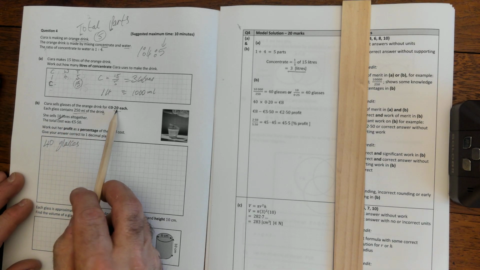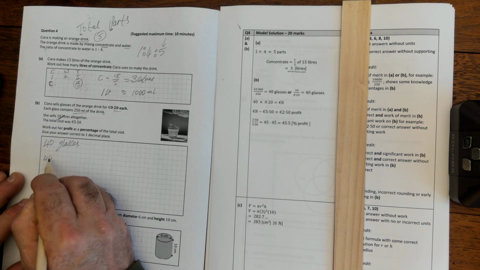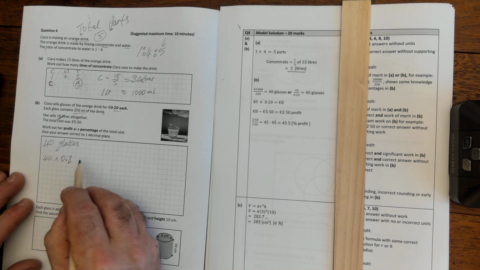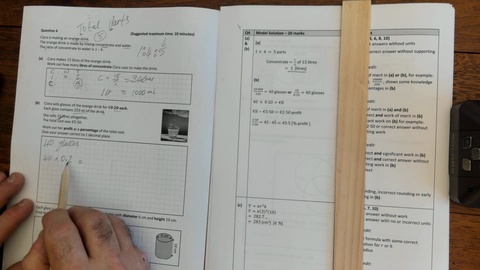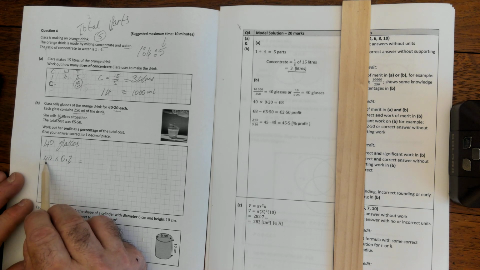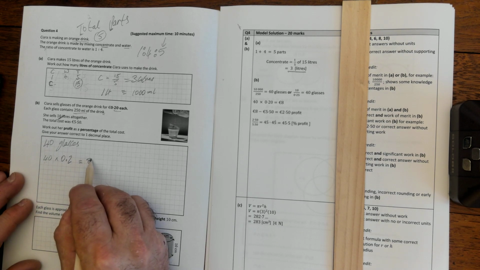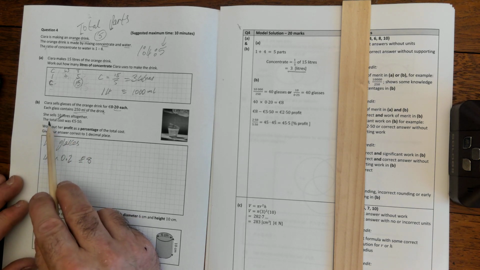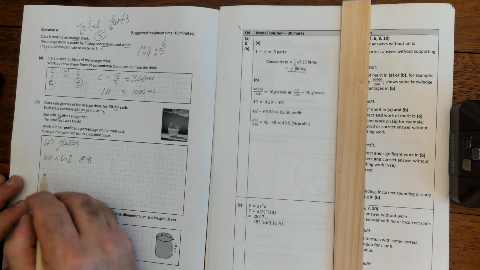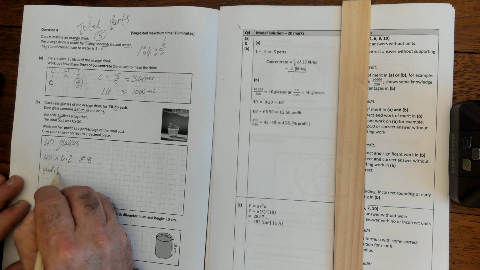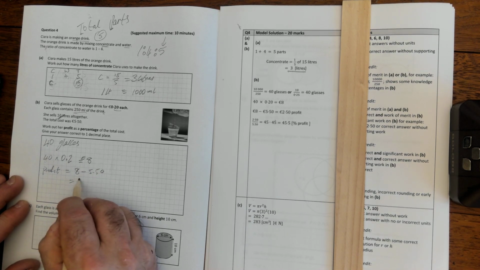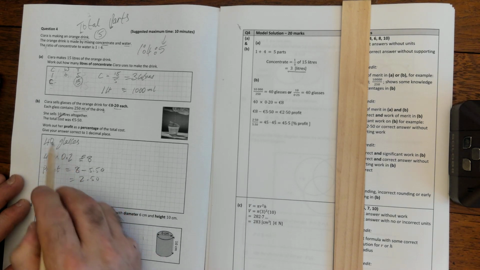at 20 cents each. We're going to go 40 times 0.2. You can use a calculator or you can use mental maths. With the mental maths, you bring this up to 2 and bring this down to 4, 2 4s. So she makes €8. And the total cost was €5.50. So her profit was equal to 8 minus 5.50, which is equal to €2.50.